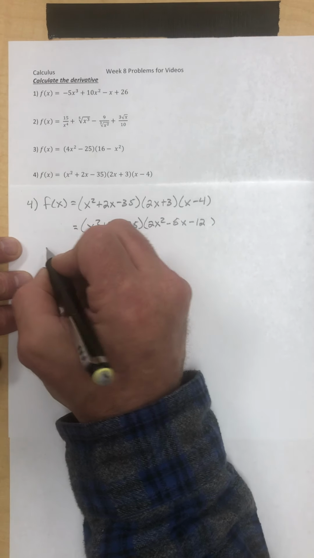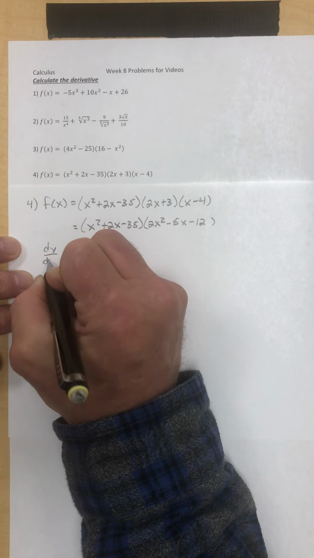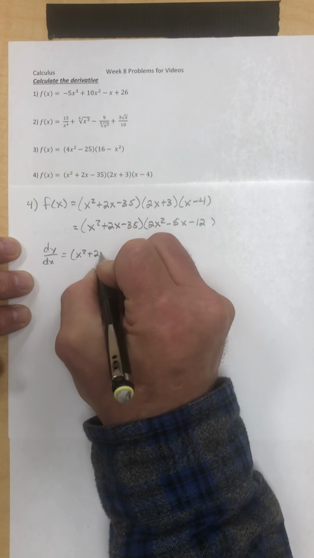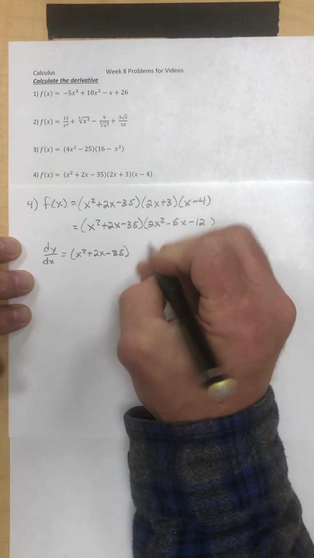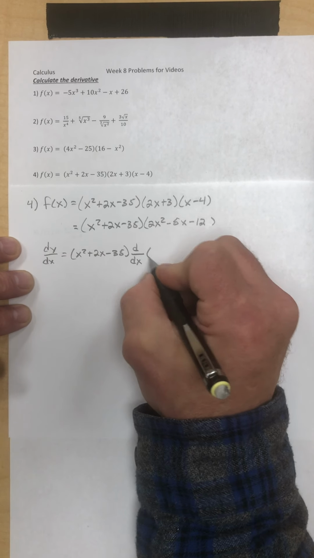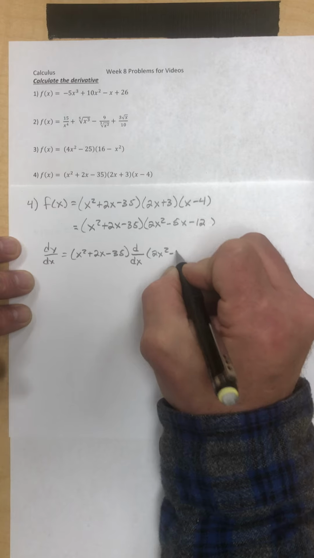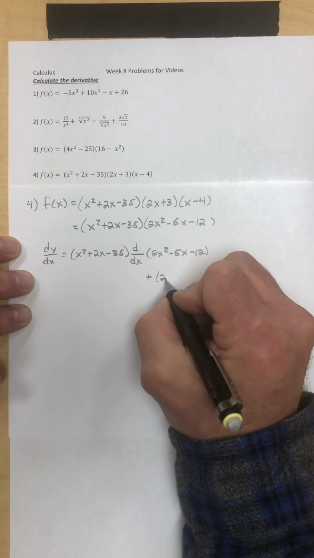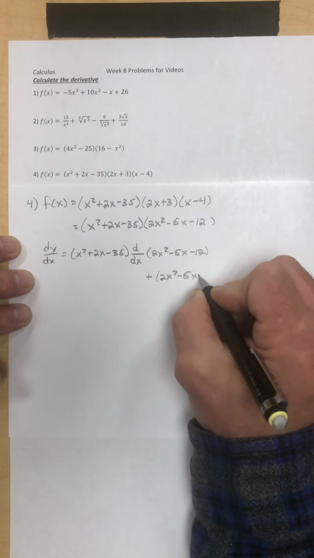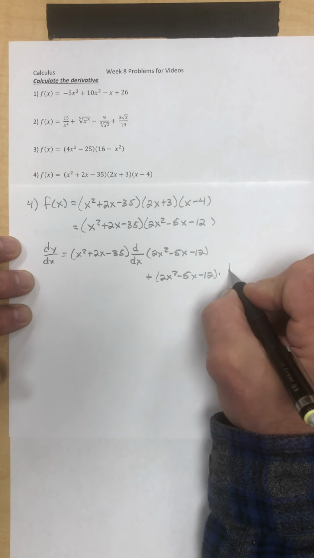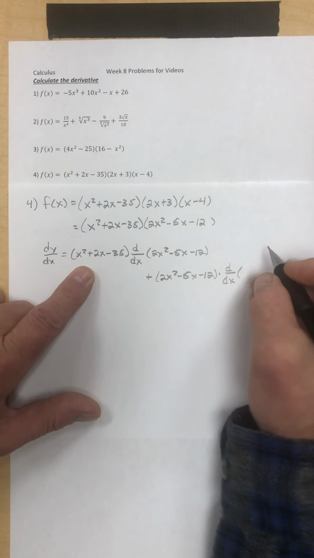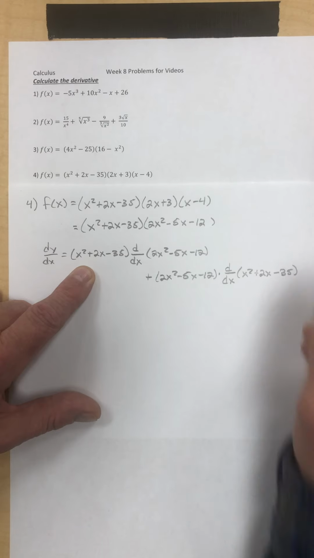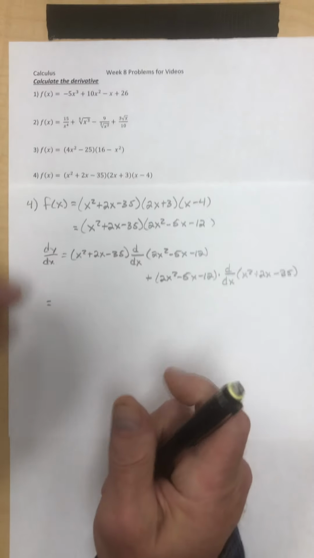There's no reason. So when I do my dy dx, I'm going to take the first times the derivative of the second, so it's going to be x squared plus 2x minus 35 times the derivative of the second one, 2x squared minus 5x minus 12, plus the second, 2x squared minus 5x minus 12 times the derivative of the first, x squared plus 2x minus 35.